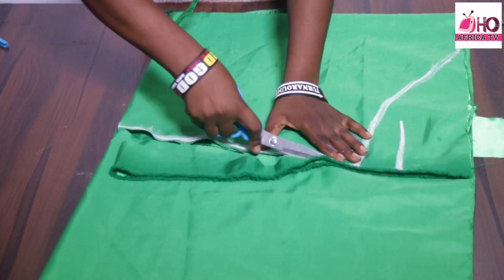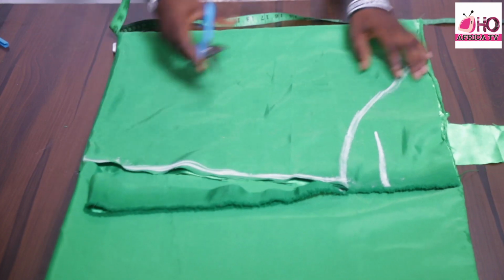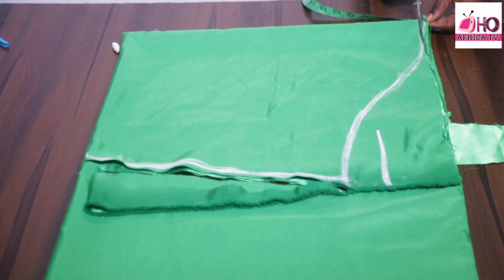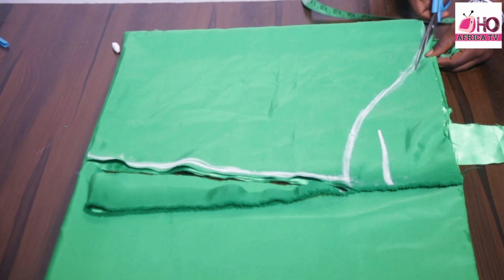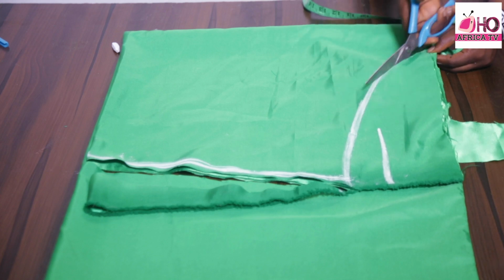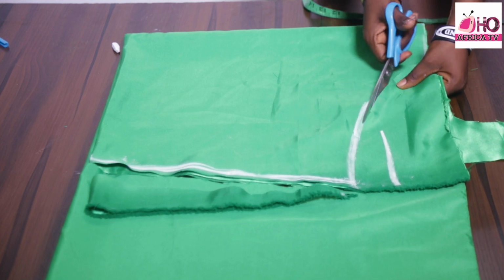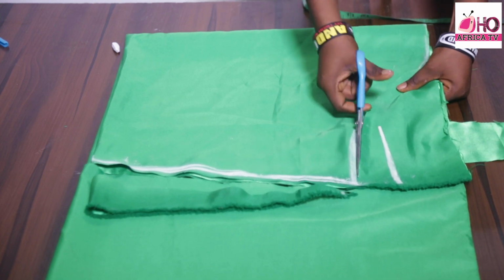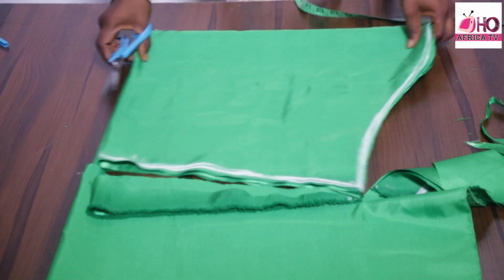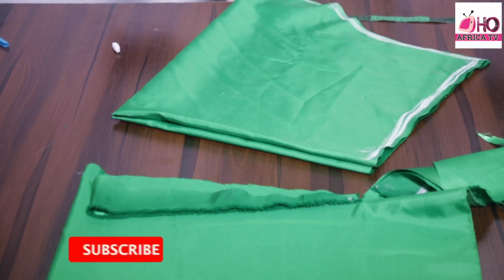Don't forget, our tutorials, we upload cutting separately and sewing separately. So anytime you're watching how to cut, kindly watch how to sew. And when you watch how to sew, you also need to watch how to cut for better understanding. All right, so this is how big my sleeve is.